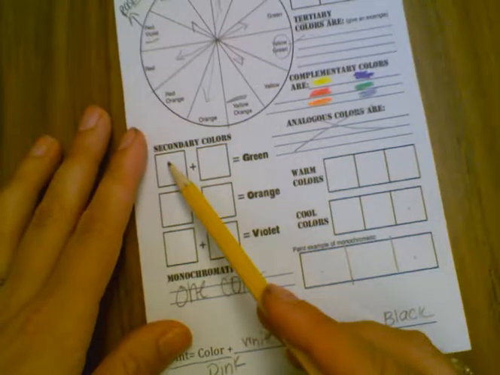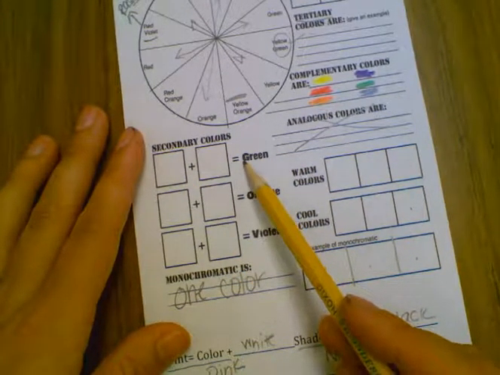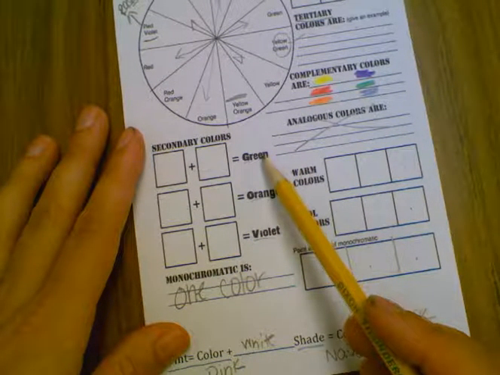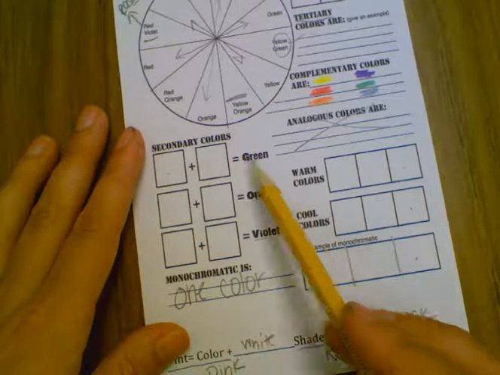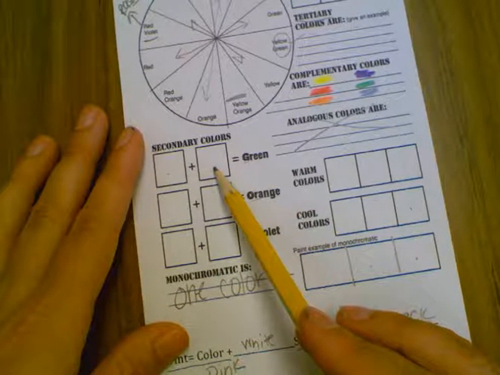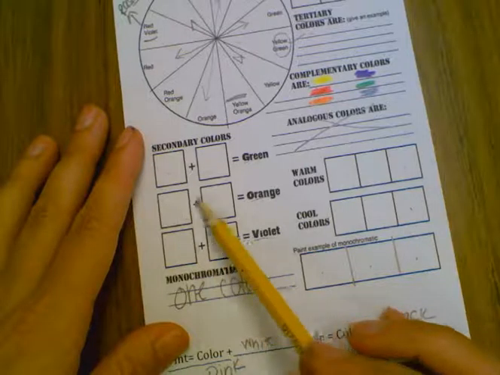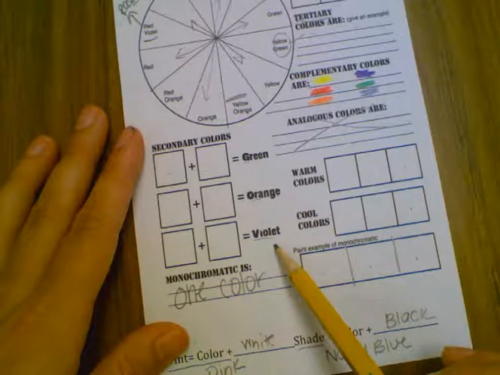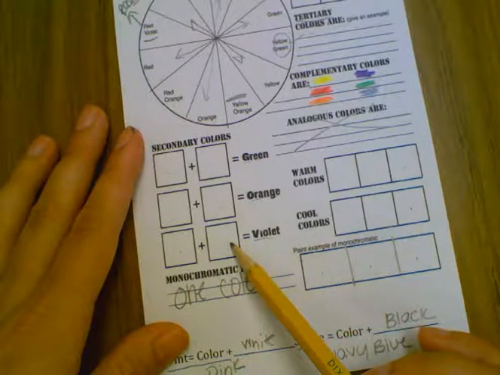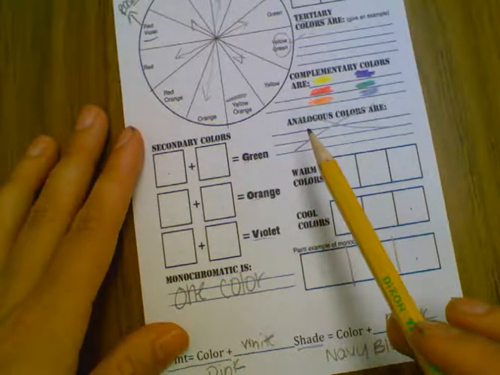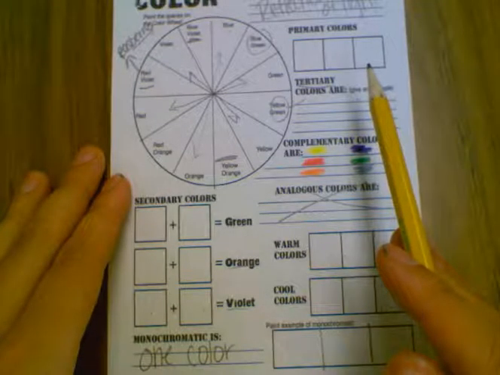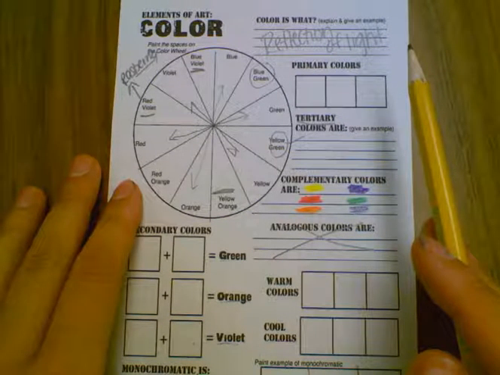Finally, I'm going to make my secondary colors. So green, orange, and violet are my secondary colors. What two colors make green? Yellow and blue. What two colors make orange? Red and yellow. What two colors make violet? Red and blue. So I'm going to color this all in and make sure it's glued in my sketchbook so that we fully understand color.